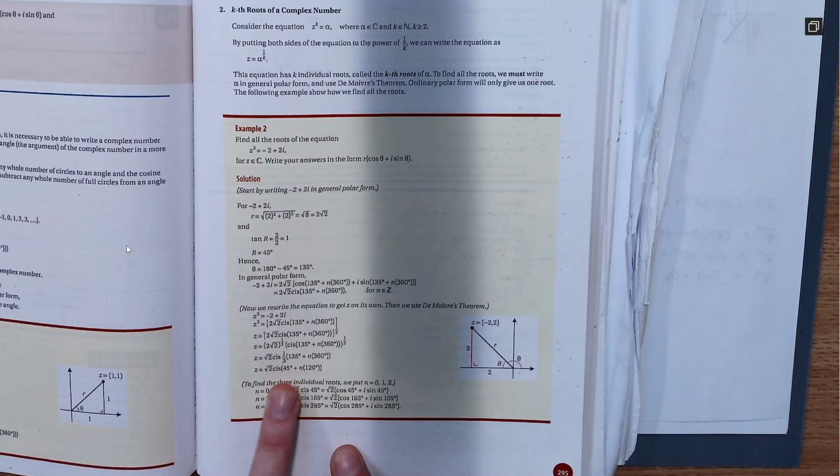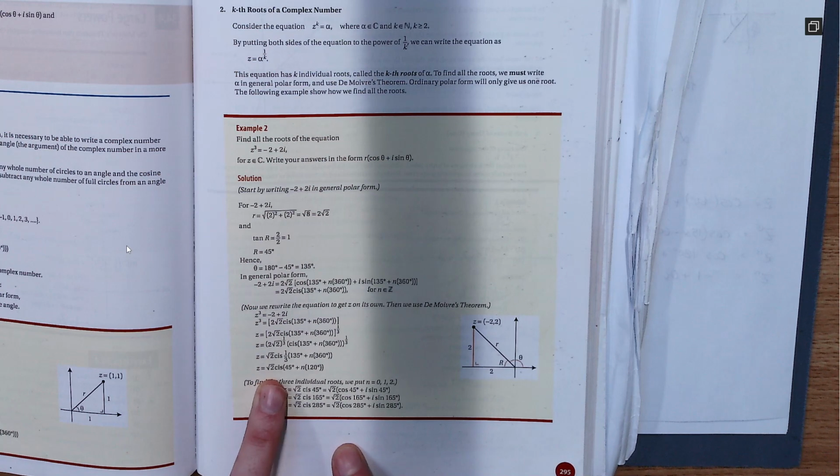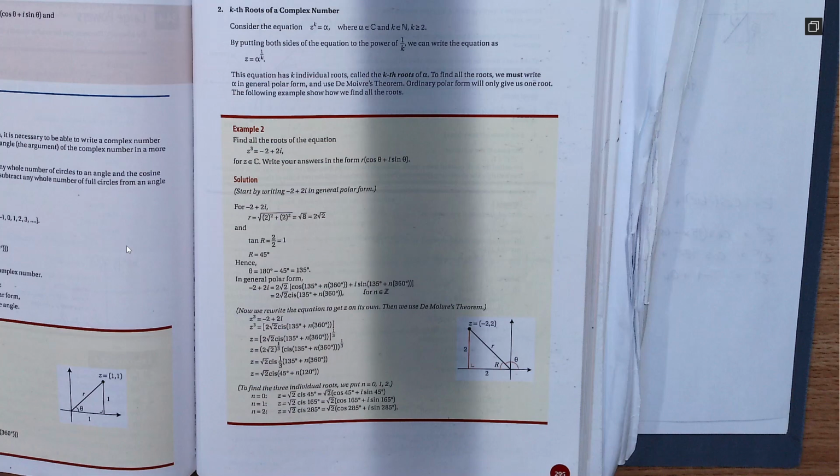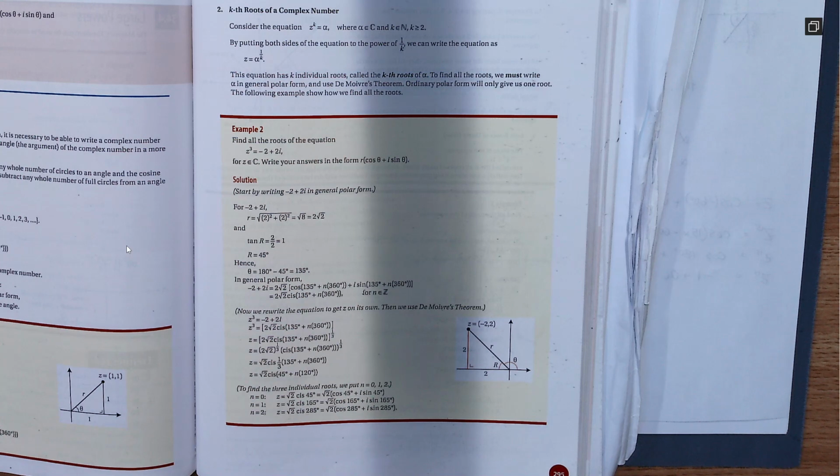So we have z equals square root 2 cis 45 degrees plus n times 120. Okay, now because you're on the cube root, therefore n equals 0, 1 and 2. Now within the fourth and fifth roots, you'll just repeat the cube roots already done. You're just going to start repeating the answers.